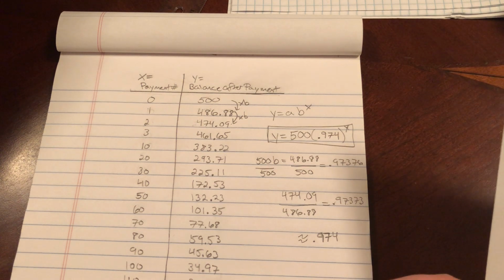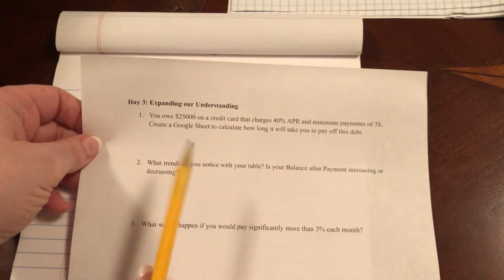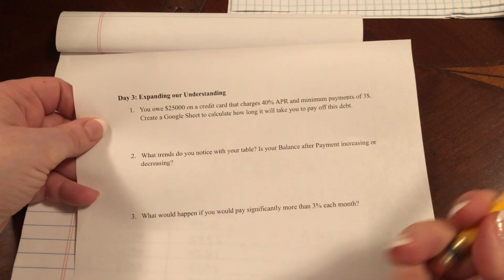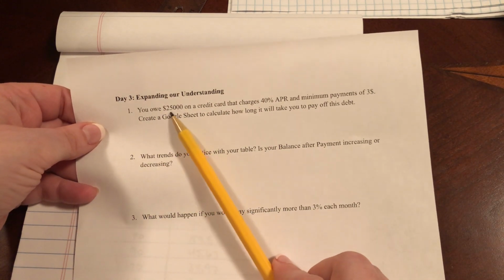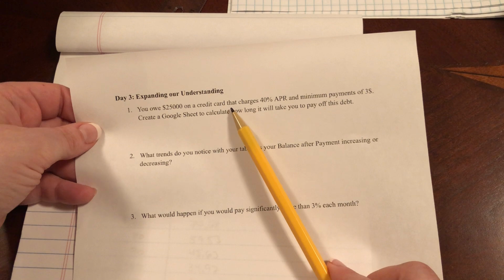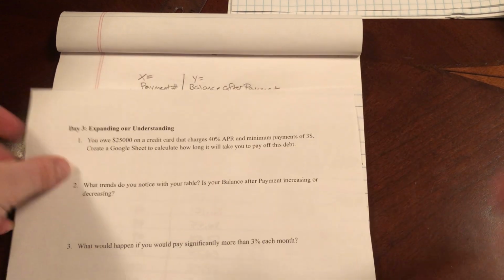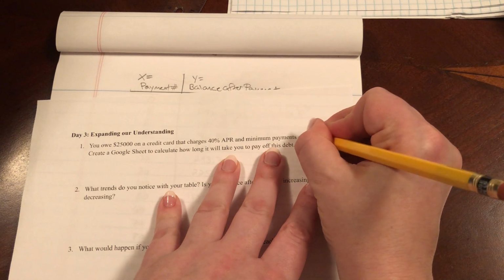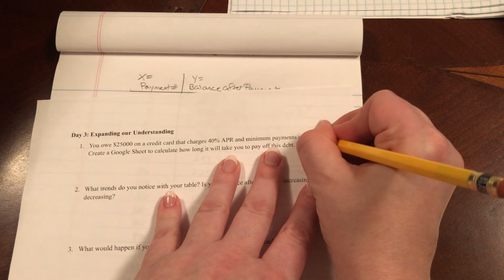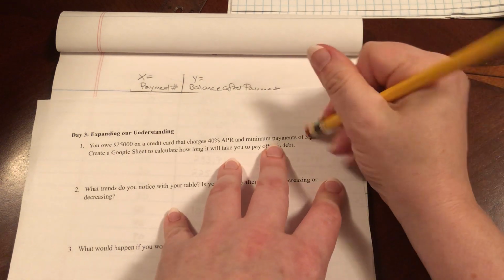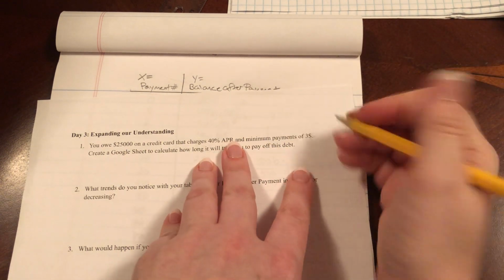Now when you get to day 3, you're looking at a what if scenario. We all like to ask what if. What if you owe $25,000 on a credit card that charges a 40% APR and a minimum payment of, now this should say 3%. I don't know why it turned into a dollar sign there. It should be 3%. So please do make sure that that actually says percent.